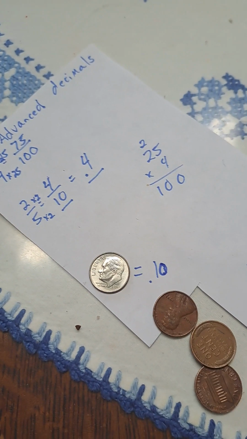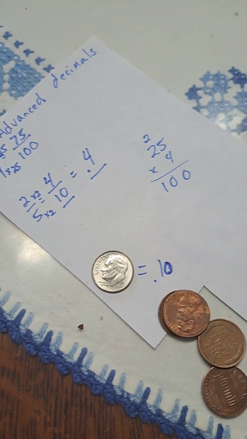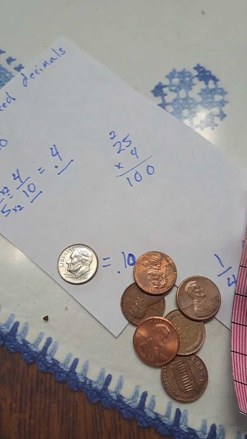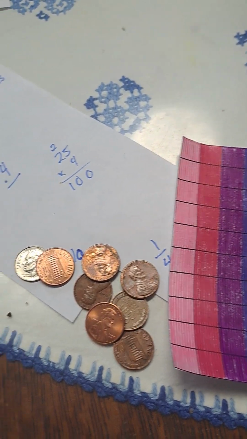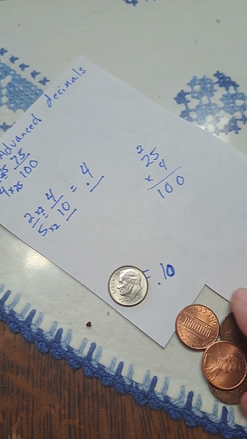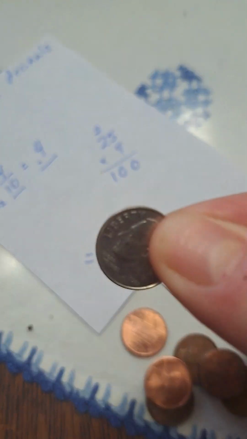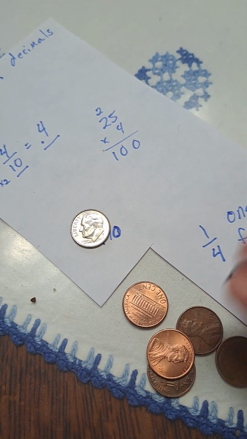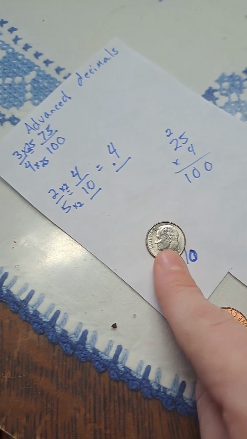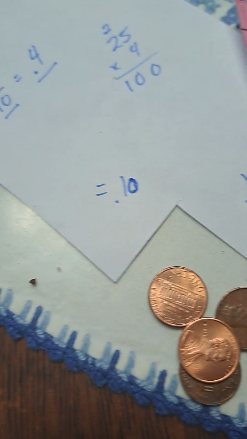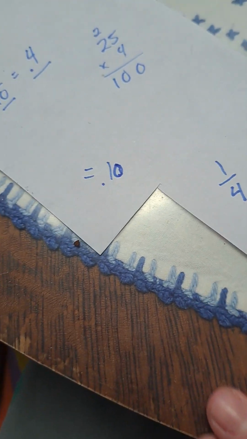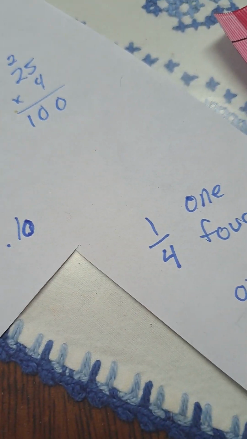And that is why, if we had 10 little pennies, 1, 2, 3, 4, 5, 6, 7, I'm sure they're in there, 8, 9, 10. Okay, say that I got 10. That would equal a dime. It's exactly the same thing. Penny times 10 equals a dime. 1 penny is a hundredth times 10 equals a tenth, i.e. the dime. Okay, but that is not really what I meant to talk about today.